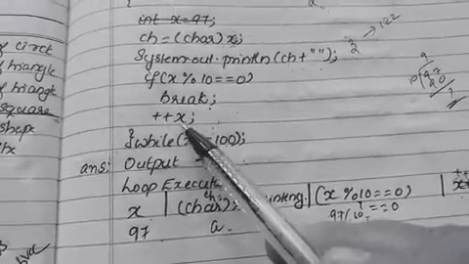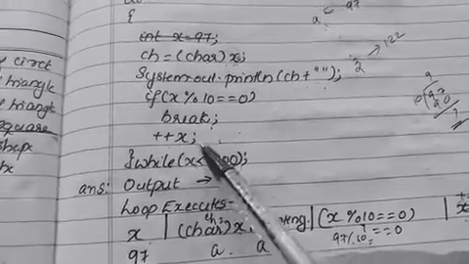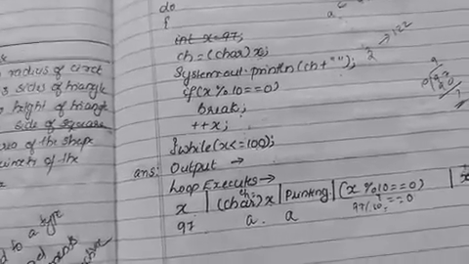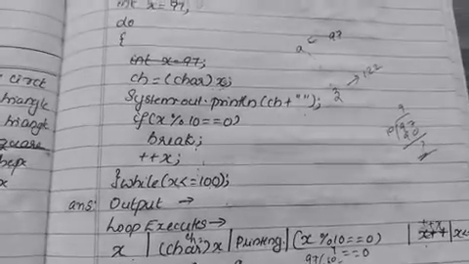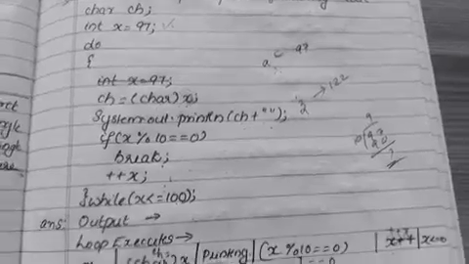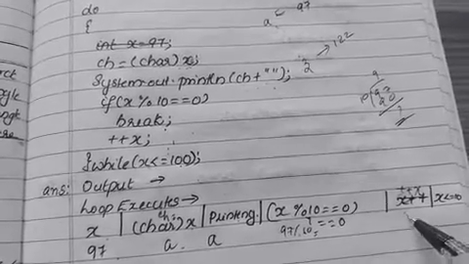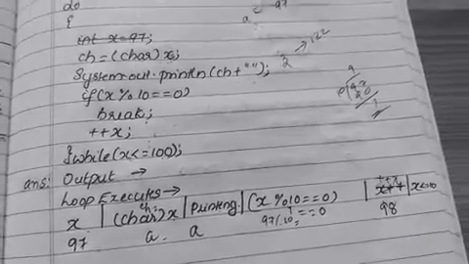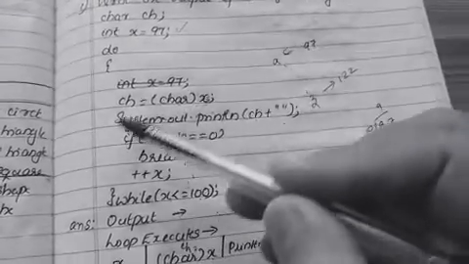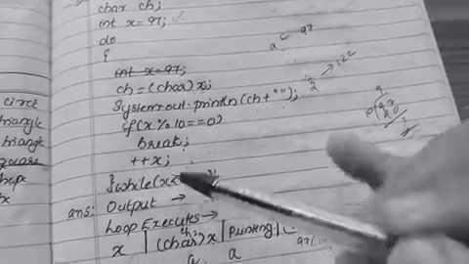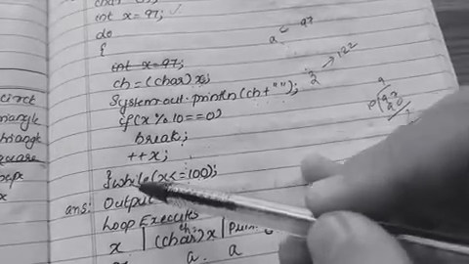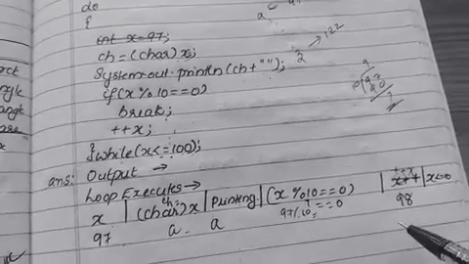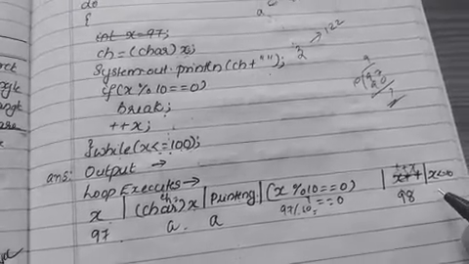Then we will increment the value of x, x plus plus. The value of x will be incremented. What is the initial value of x? It is 97. 97 will be incremented by 1. What is the value? 98. Okay. Then after executing the do block once, we will check the condition: while x less than or equal to 100. What is the value of x now? 98.